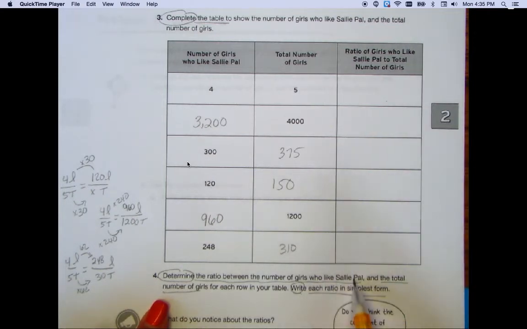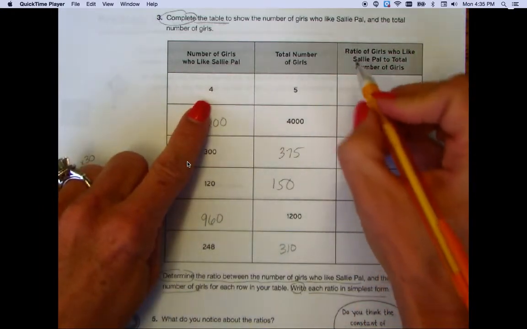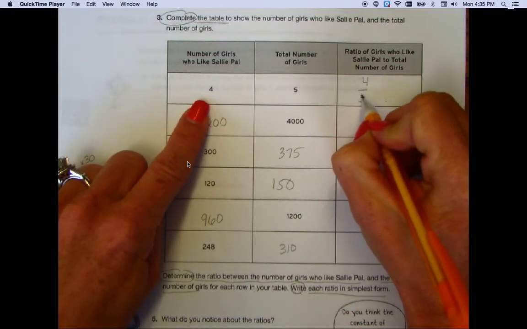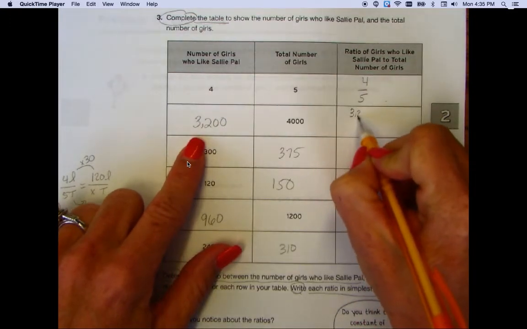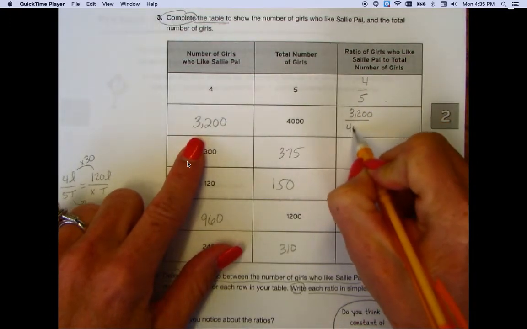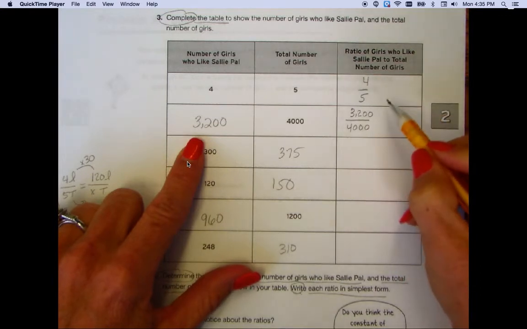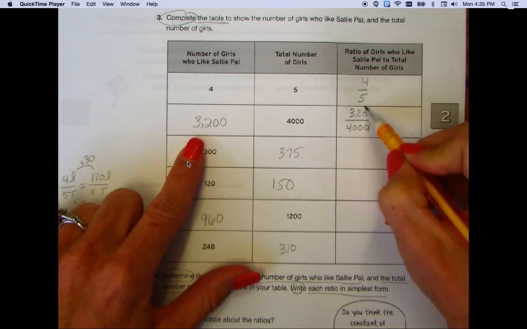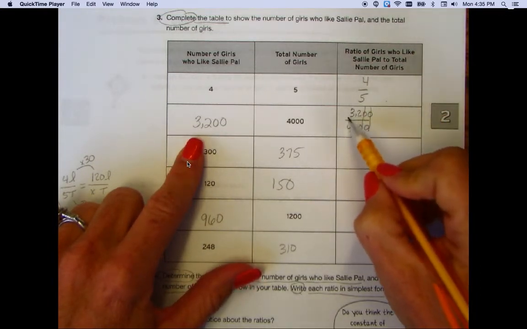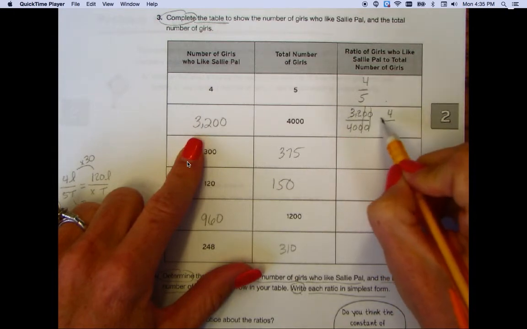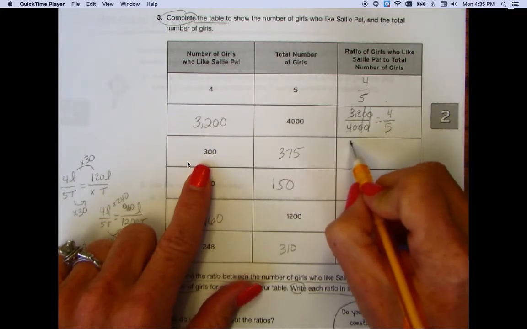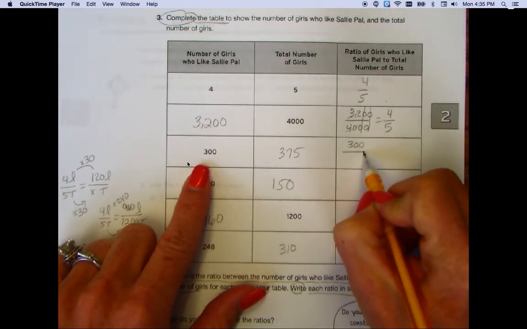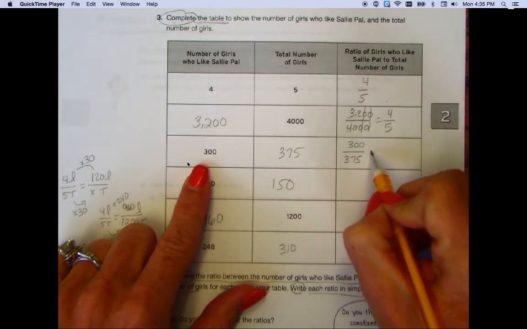So it's the girls who like, so I have 4 over 5, and that is already in simplest form. Here, 3,200 over 4,000. Here's an easy way to start simplifying. These zeros come off. I see 8 goes in here 4 times, and 8 goes in here 5. If I reduce these, I have 300 over 375.